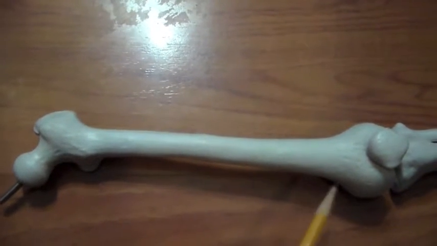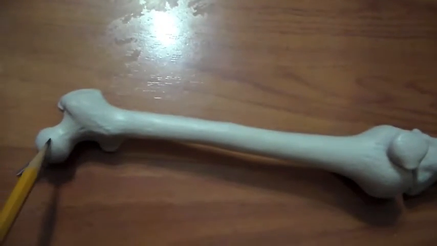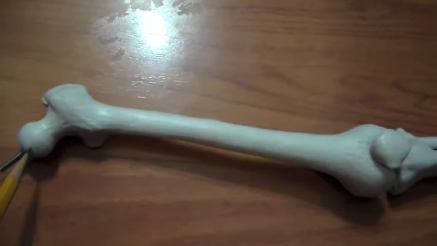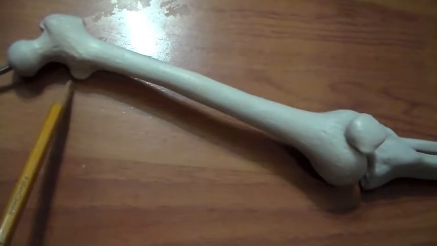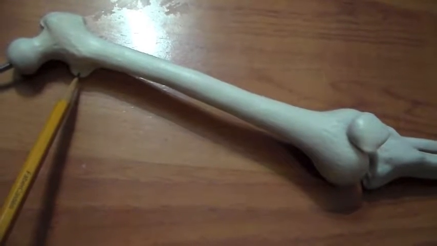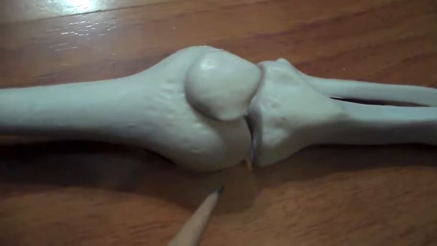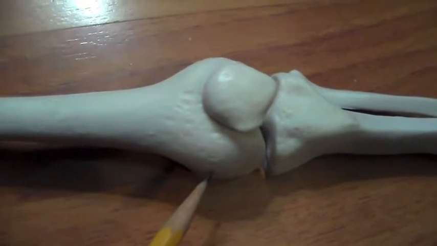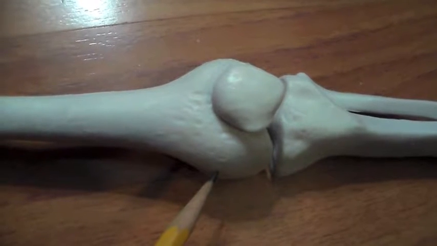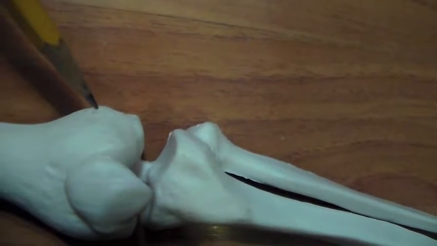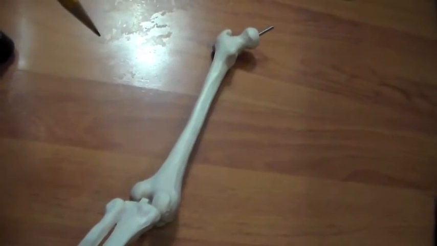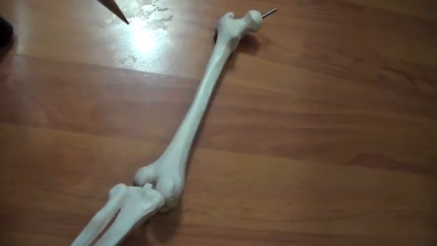This here is the femur. This knob is the head. This is the greater trochanter. That is the lesser trochanter. This is the medial epicondyle. This is the lateral epicondyle. This is the posterior view of the femur.